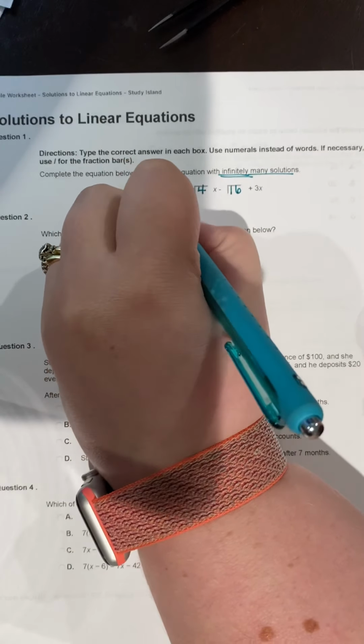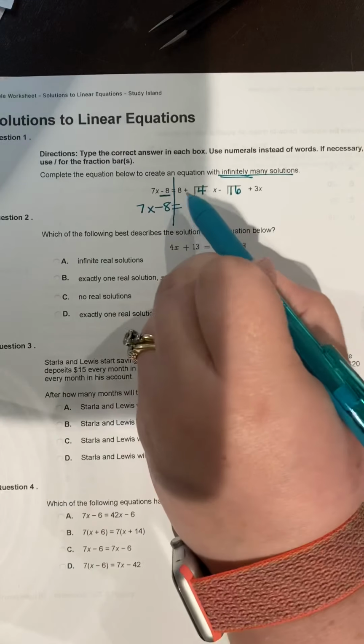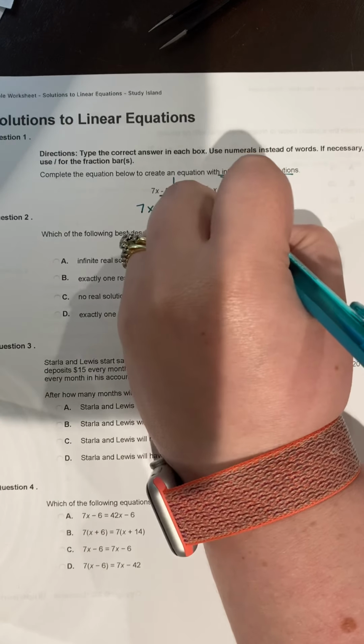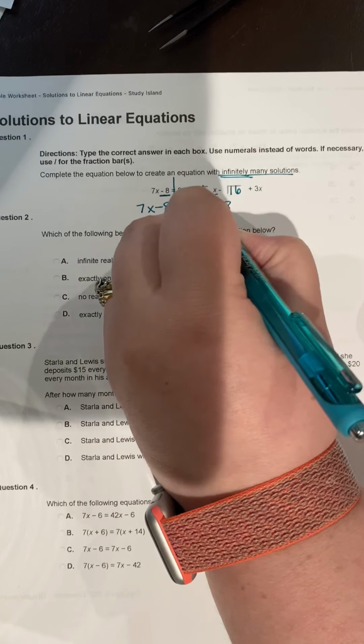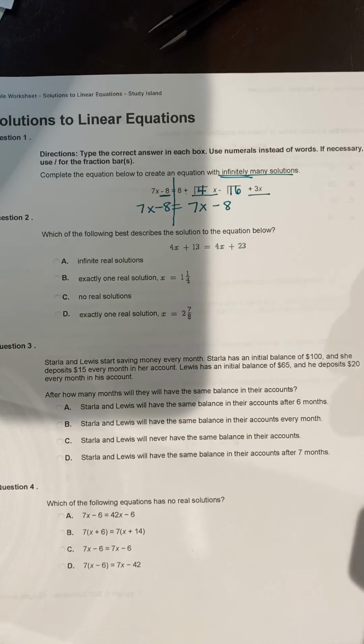So what I could see now, if I wanted to simplify this to solve it, my left side is already solved, simplified. So I have 8 minus 16, that's -8. I have 4x plus 3x, which is 7x. That equation is now exactly the same on both sides, which means that it is always going to be true.